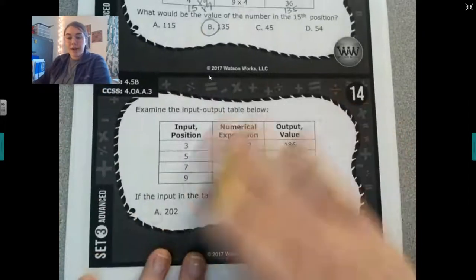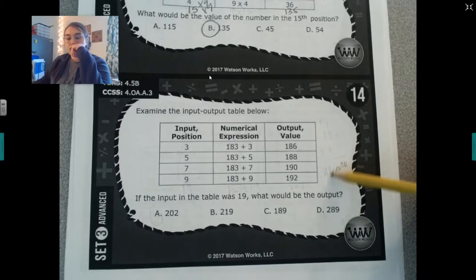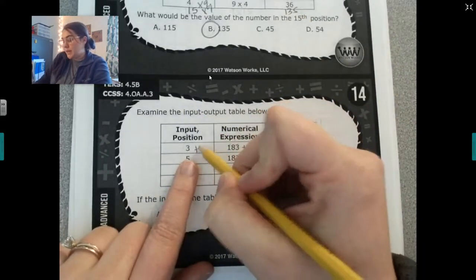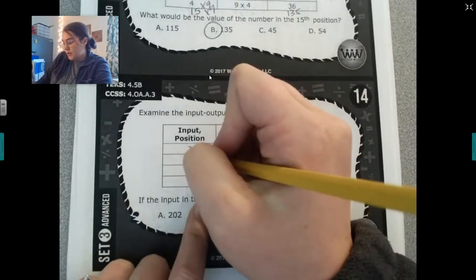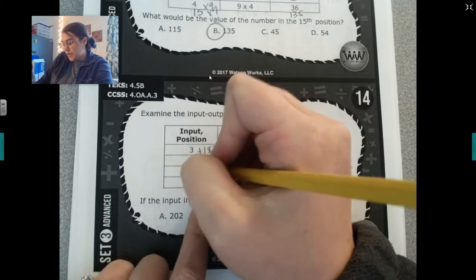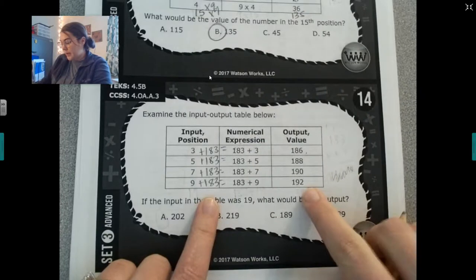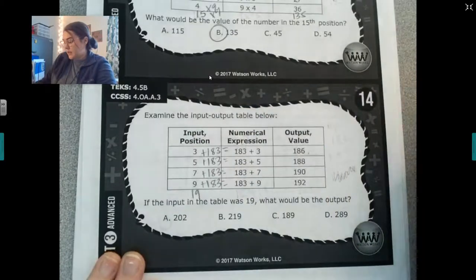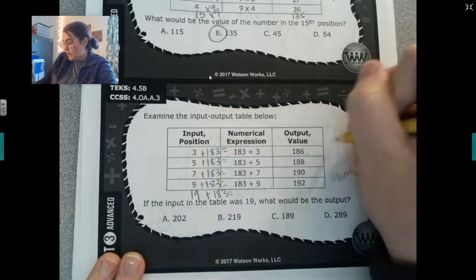I want you right now to try this one on your own. Pause the video and try it on your own. So what you should have done is notice that your input, it's saying plus 183 will give you 186. So 5 plus 183, 7 plus 183, 9 plus 183, those all give you your output. So they're going to ask you, if the input in the table was 19, what would be the output? So 19 plus 183, and what would that give you?